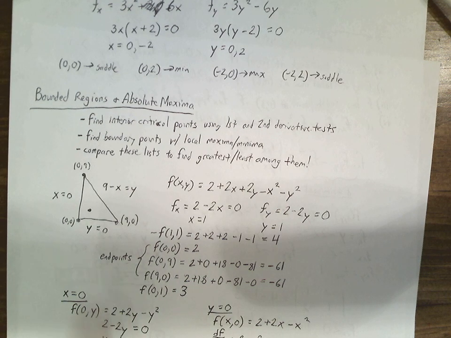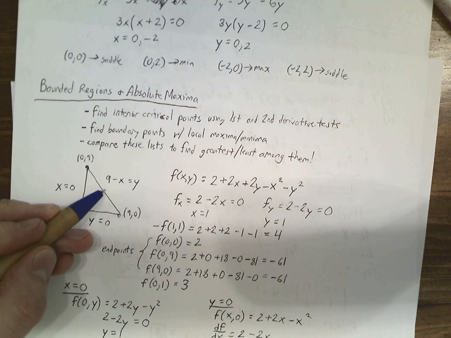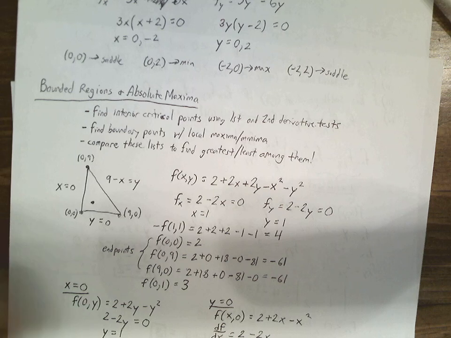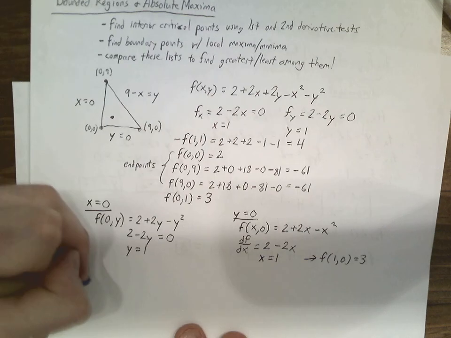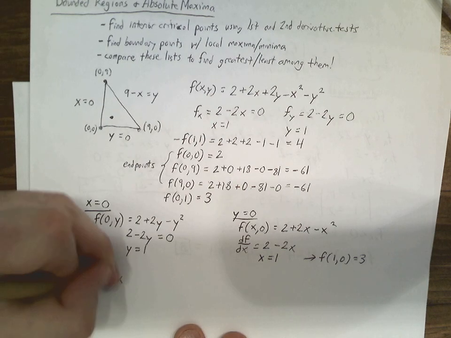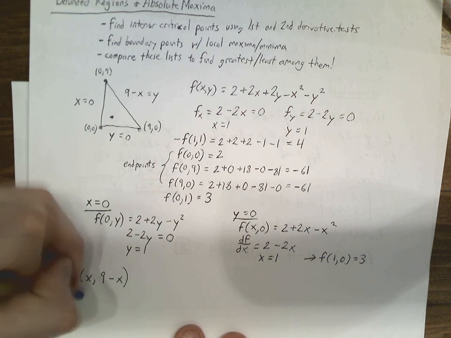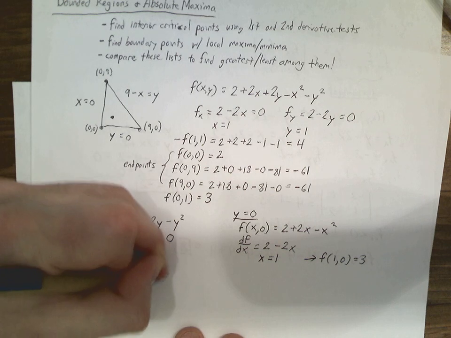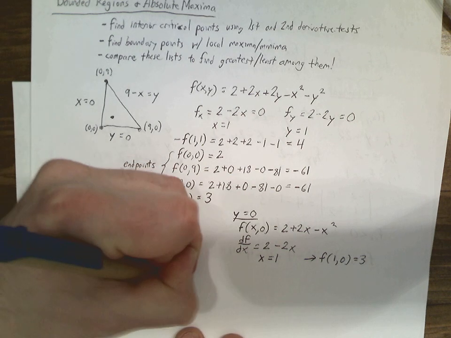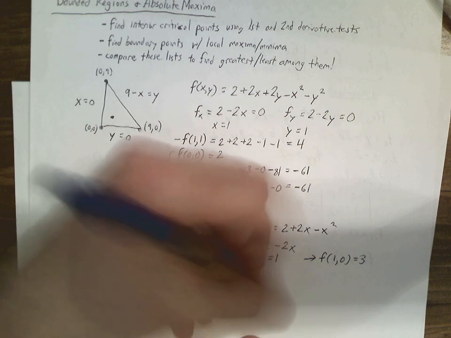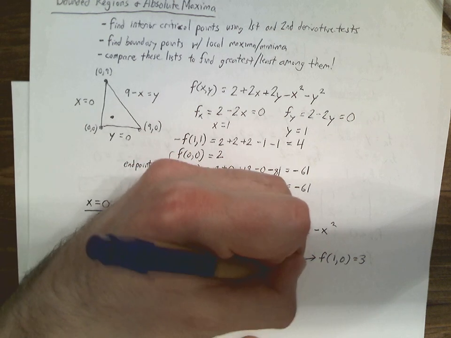Finally, we need to check this last boundary. This is the trickiest one. So y is equal to 9 minus x. x is just going to be equal to x. So we're going to look at f of x, comma 9 minus x. Everywhere we see a y, we're going to replace it with the formula for the boundary, 9 minus x. So that's going to be equal to 2 plus 2x plus 2 times (9 minus x) squared minus (9 minus x) squared.